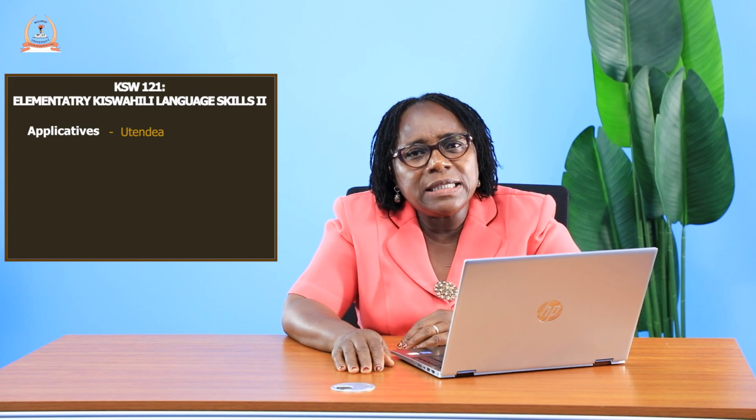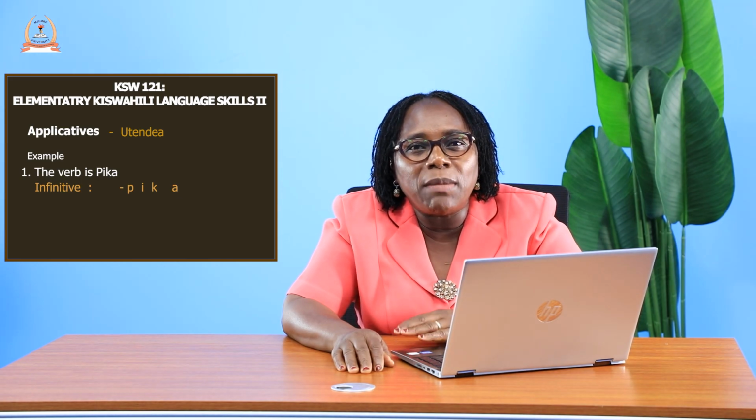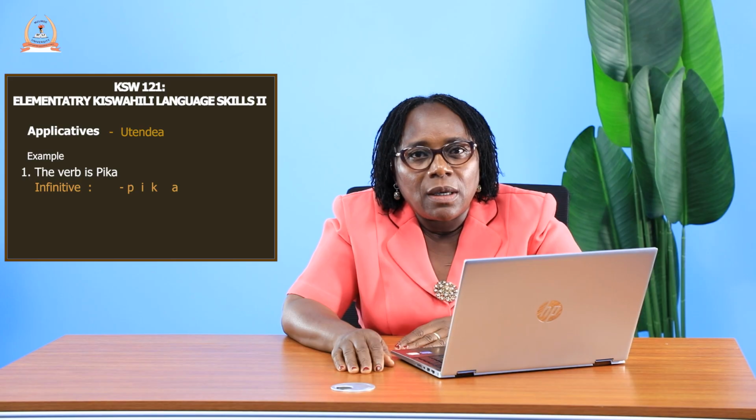Let us take this example of the verb pika. The infinitive is kupika. In this infinitive of kupika, you drop the ku and then you remain with the base, pika.